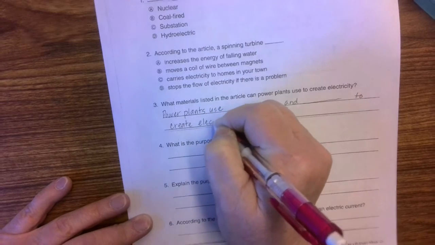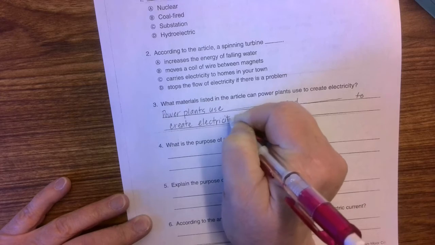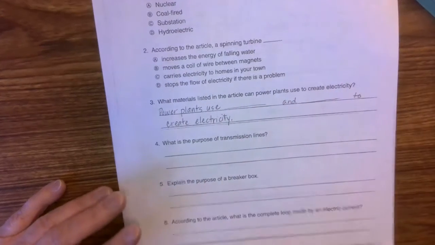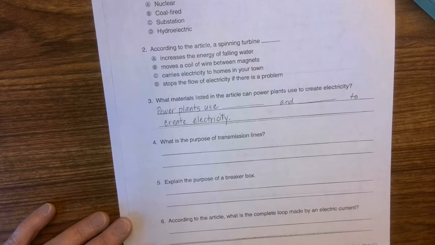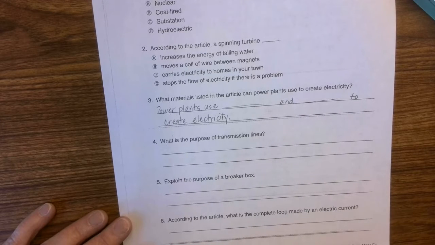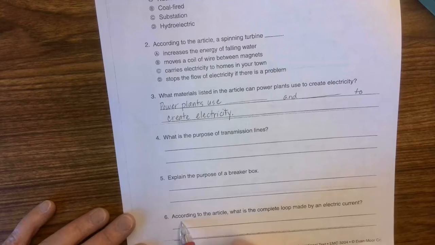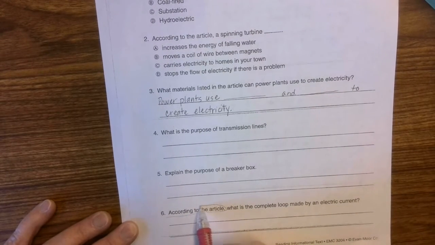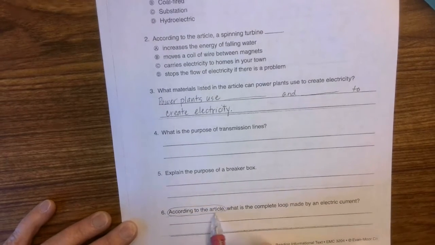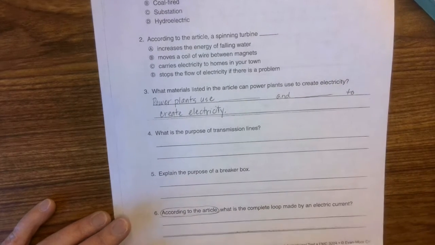So make sure that you are restating the question and that you are writing in a complete sentence so that we are sure that you understand the question and the answer. Okay? Also, just notice on this very last question that it is according to the article. So this isn't something you're going to know from your own knowledge, but this should all be according to the article.